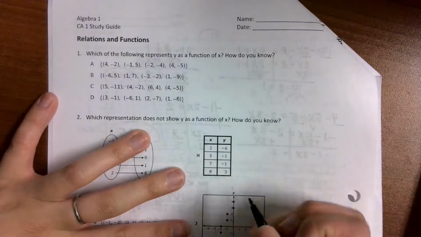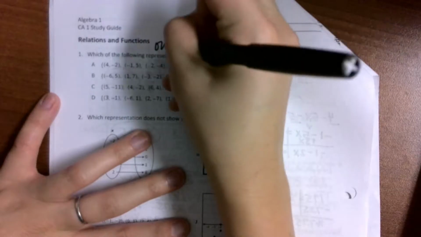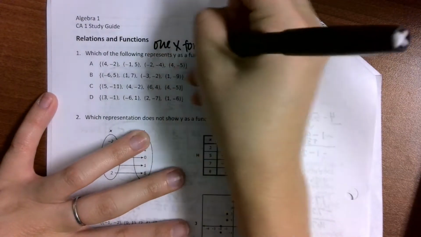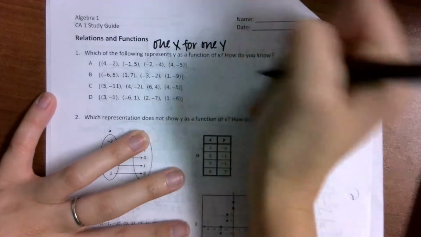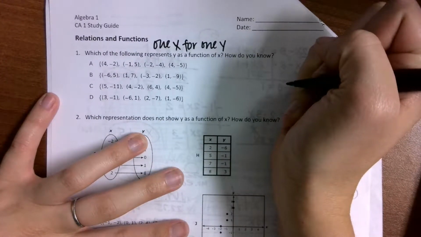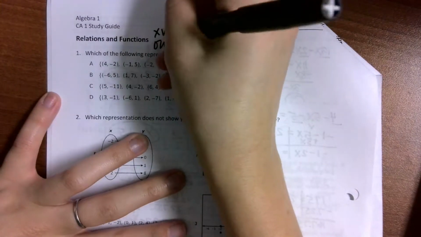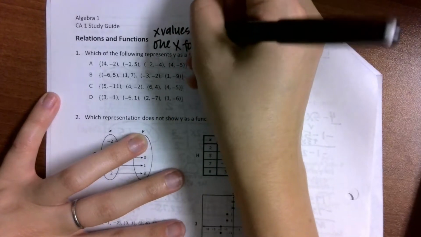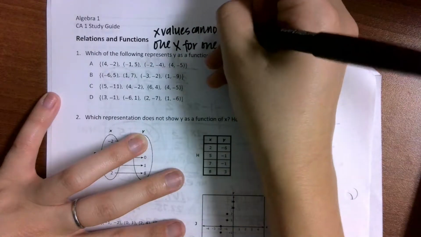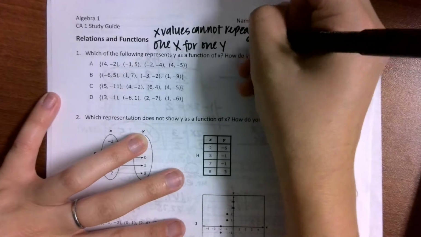How do you know? In order for something to be a function, we need to have one x for one y. The y values can repeat, the x values cannot repeat with a different y value.